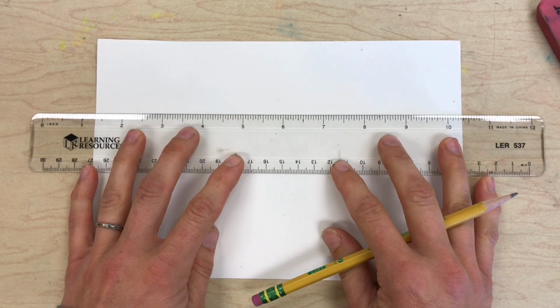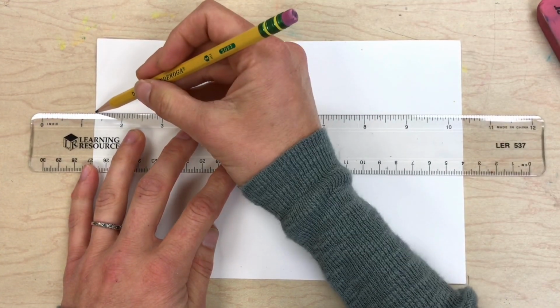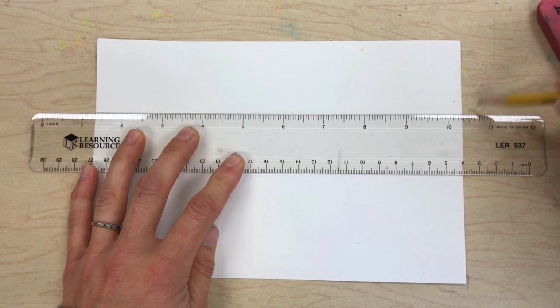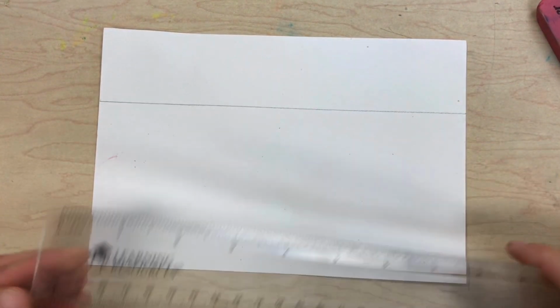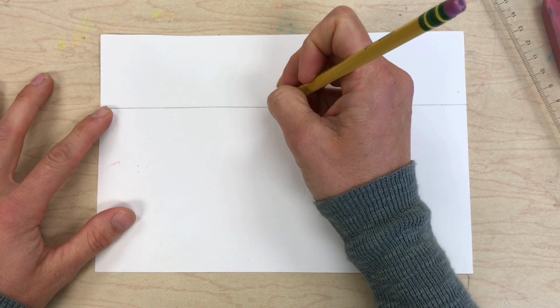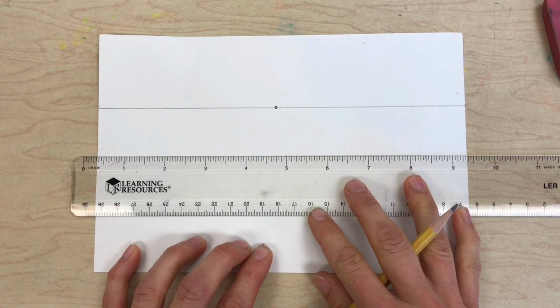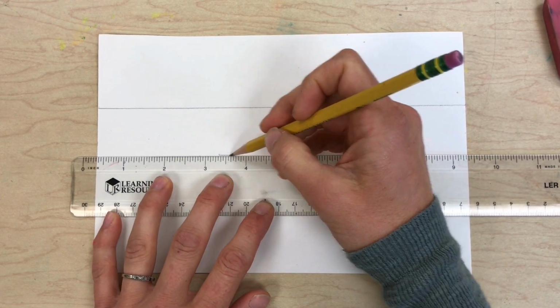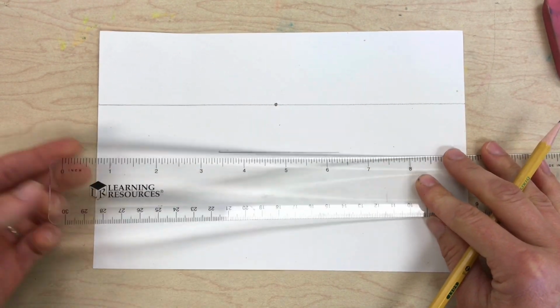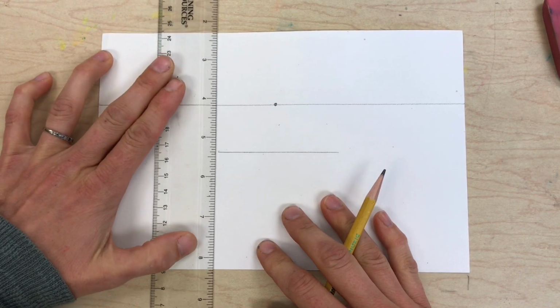So the first step is to draw a horizon line along your paper. I'm doing it just a little bit above halfway. And then in the center of my horizon line, I'm going to draw my vanishing point. And now I'm going to draw a rectangle, and I'm going to keep that vanishing point at the center of my rectangle.